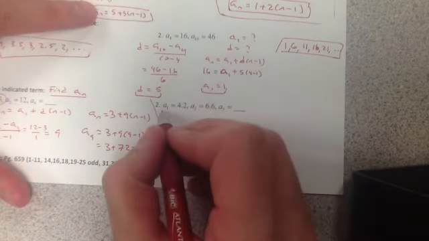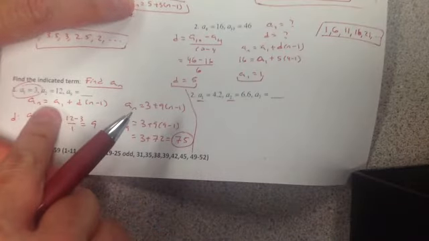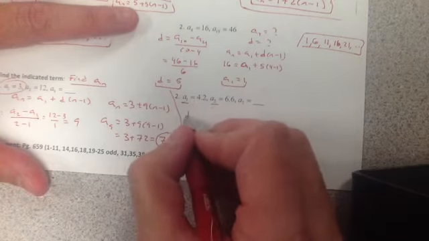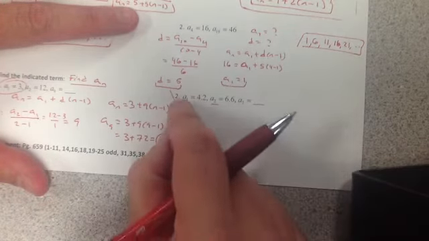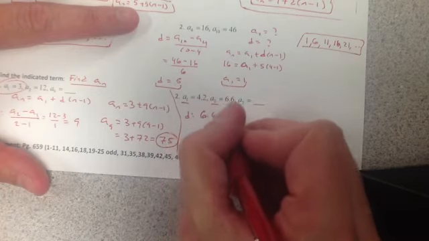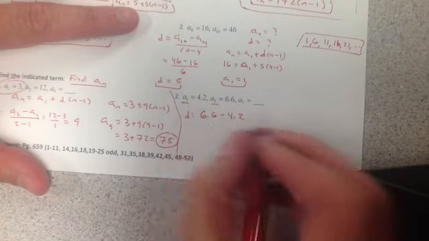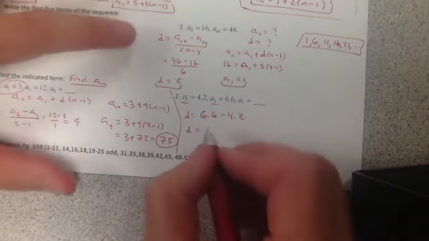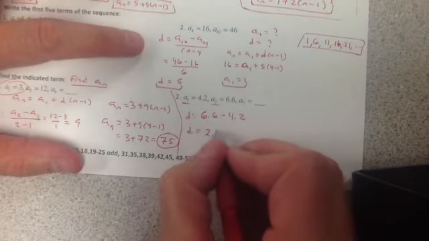Look for a sub 7. They give me the first and second term. So let me show you how to do number 1 the easy way with number 2, because it's the same type of problem. Ready? I want to get the common difference. Because I'm going from 1 to 2, it's just going to be 6.6 minus 4.2, which is, oops, sorry, 2.4.